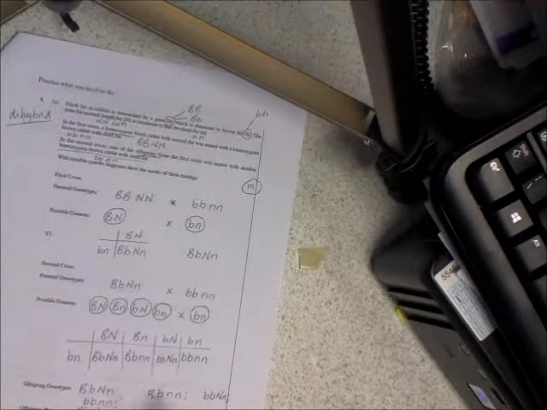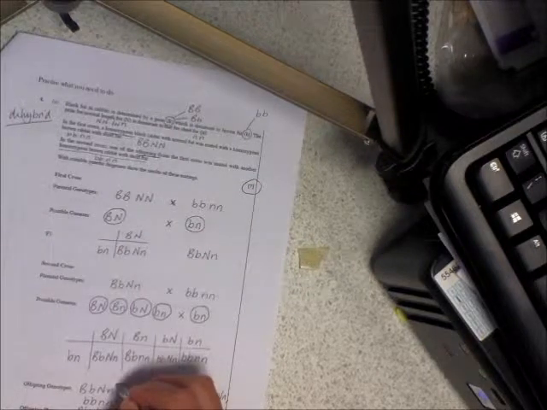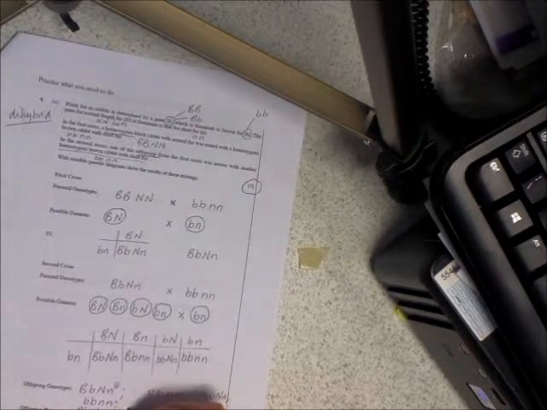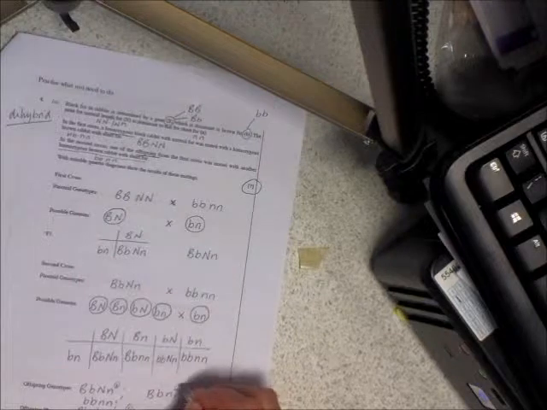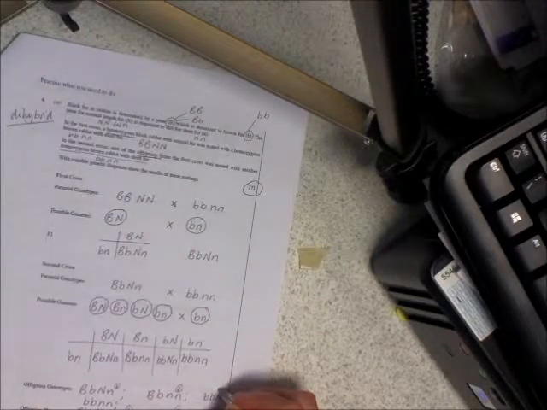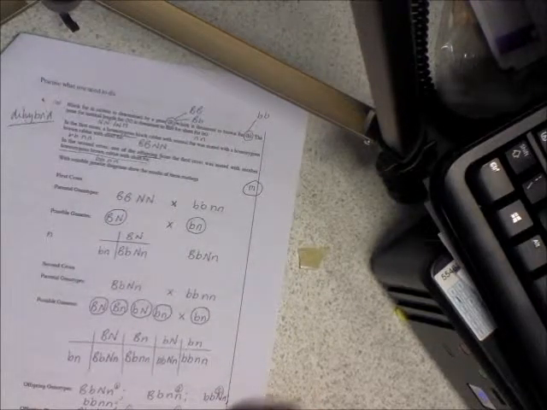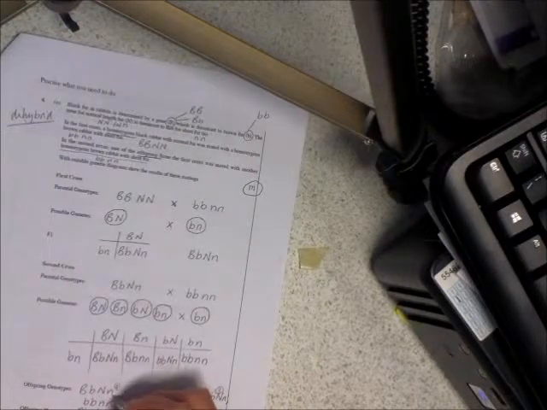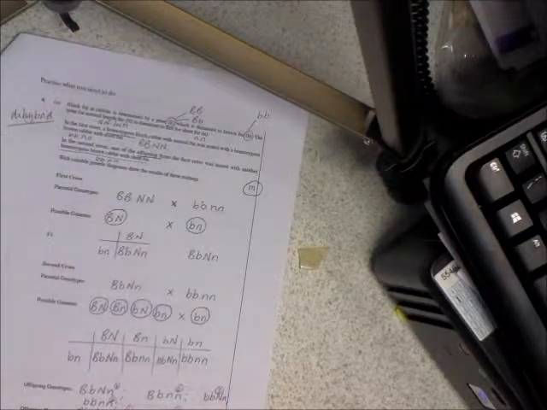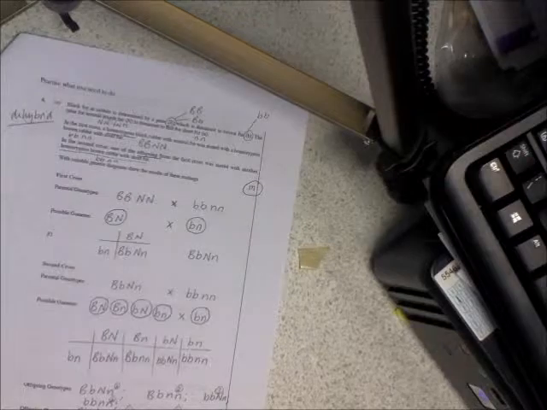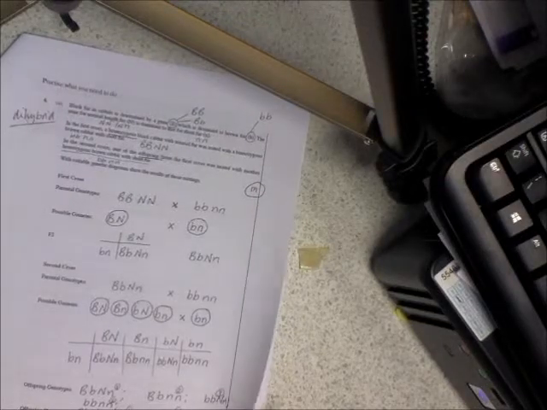But I want to be sure they know that I've matched it up. So I'm just going to put 1, 1, 2, 2, 3, 3, 4, 4, so that they know that I know which rabbit type belongs to which genotype.